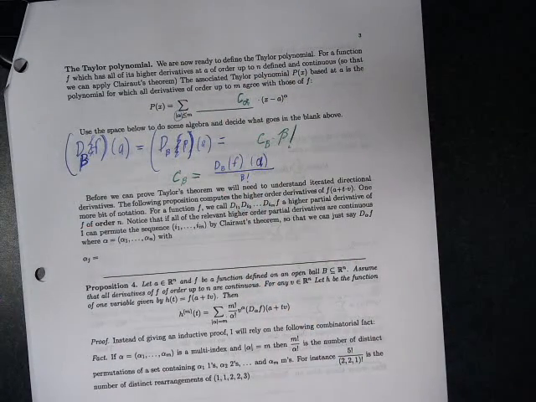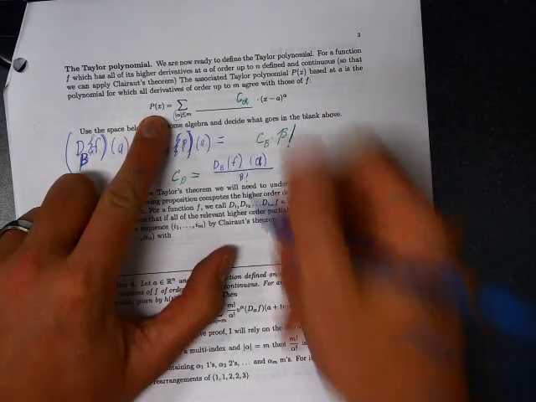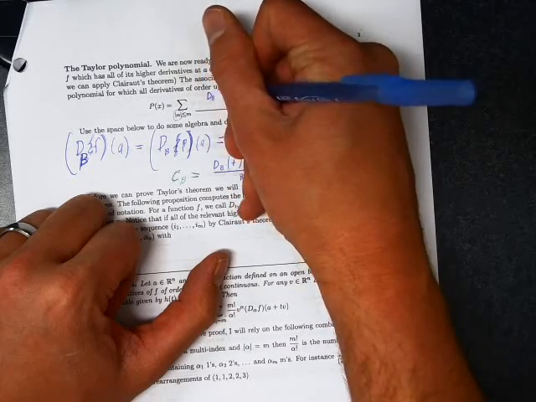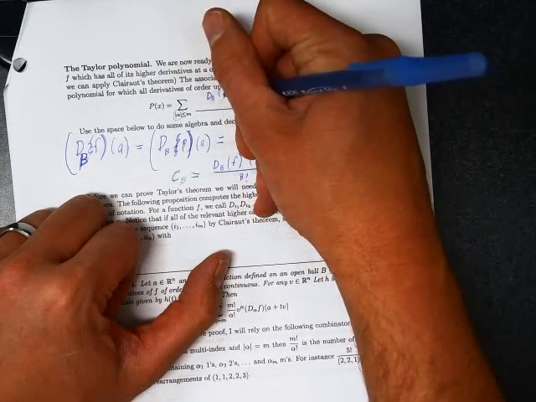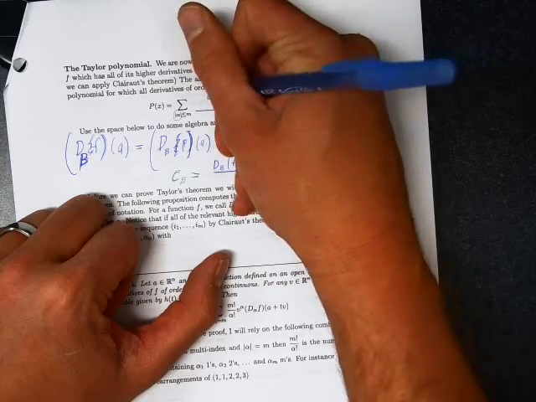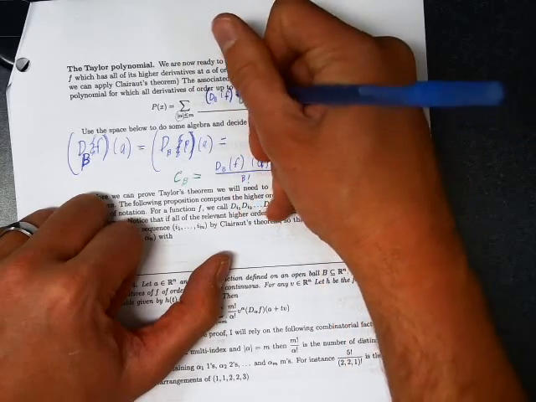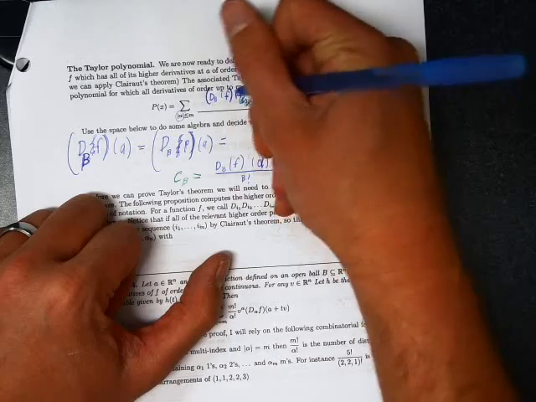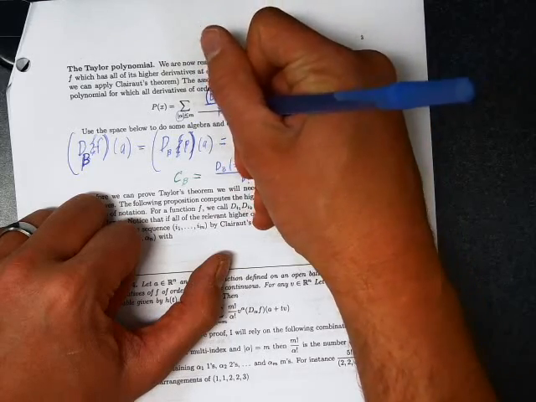So the nth degree Taylor polynomial of a function f based at some input a is given by p of x equal to the sum of a bunch of things that look like d beta of f. Take beta derivatives of f, evaluate at a, then divide by beta factorial.